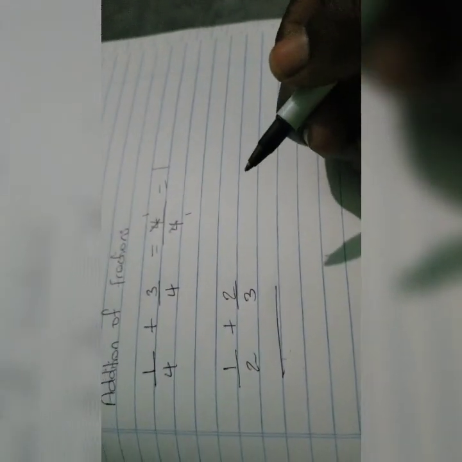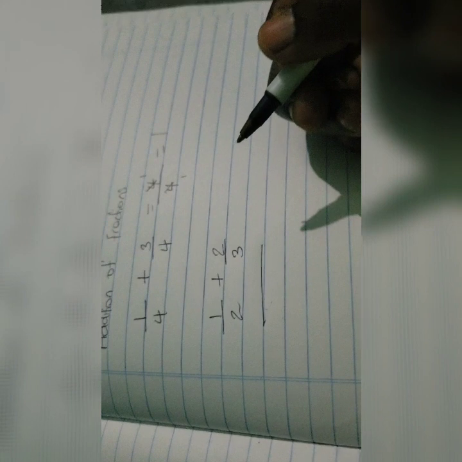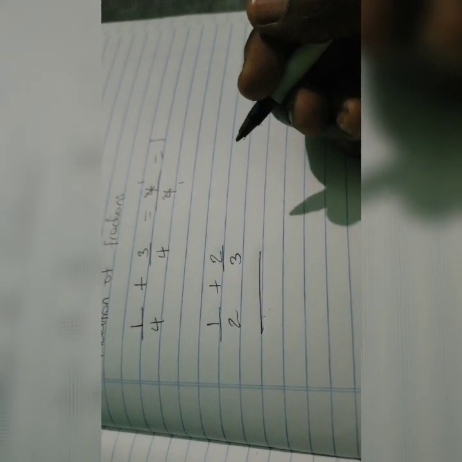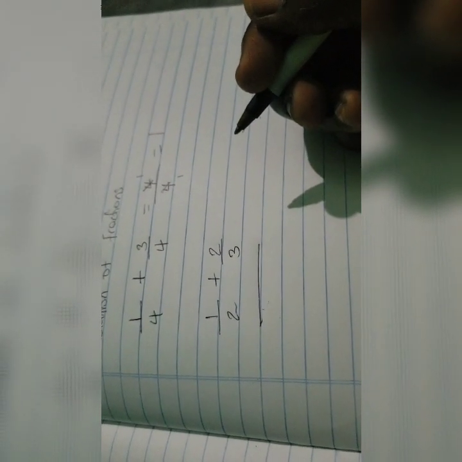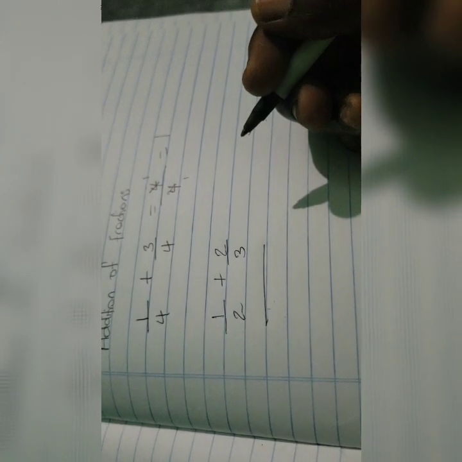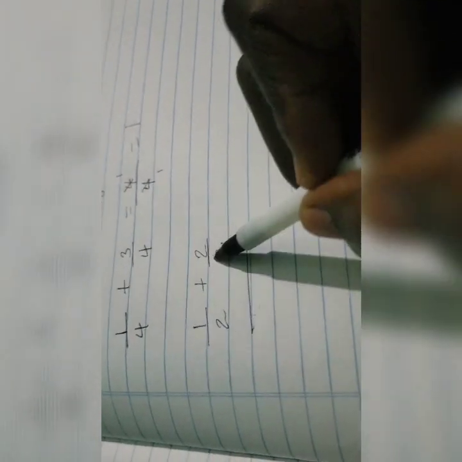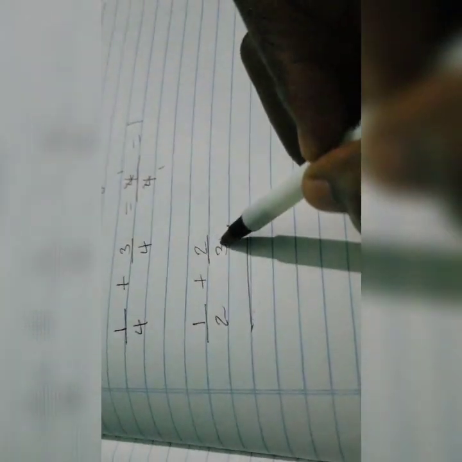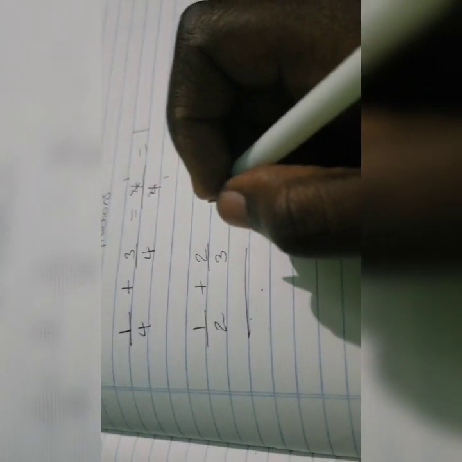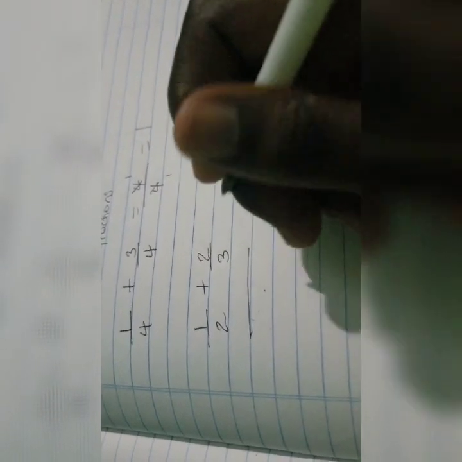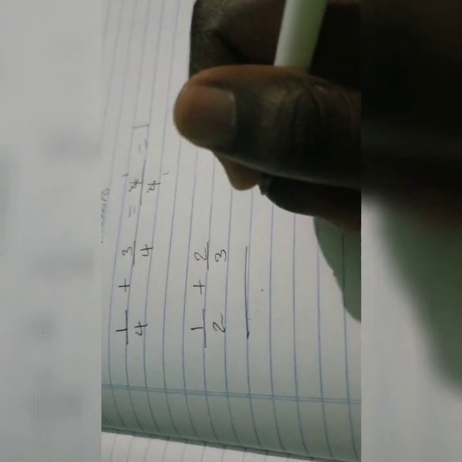And guys, many of you do not know your timetable. Therefore, another way to do it, instead of finding the LCM or the lowest common multiple, you can just multiply the two denominators. The answer you get, you use it as your lowest common multiple.